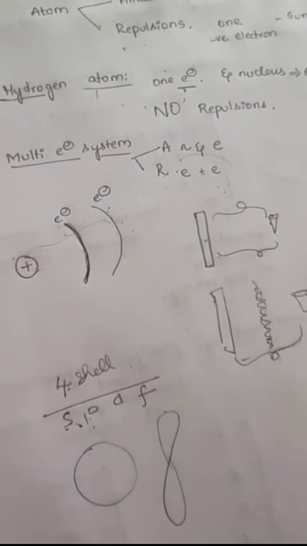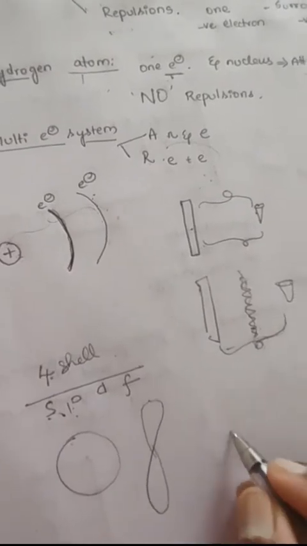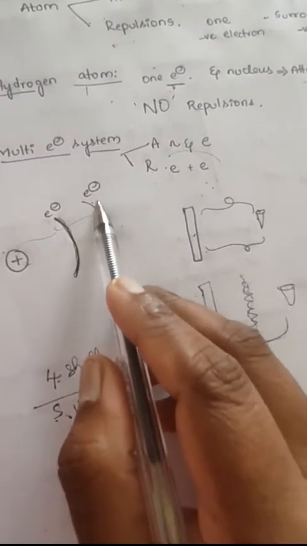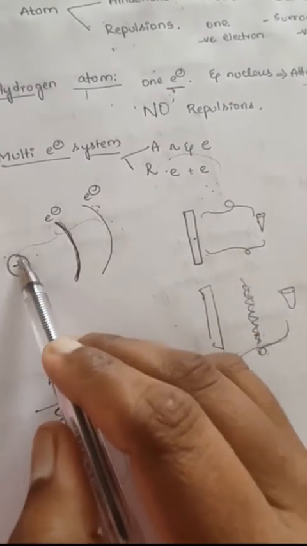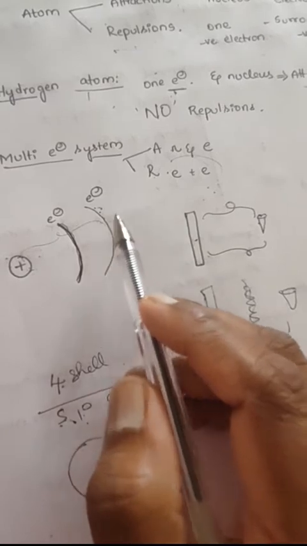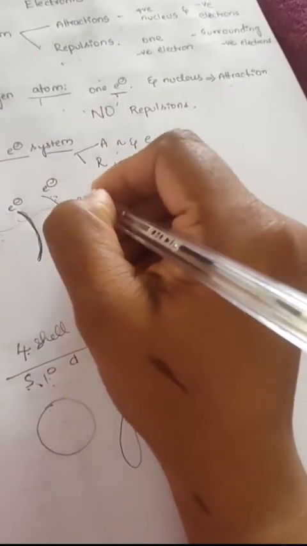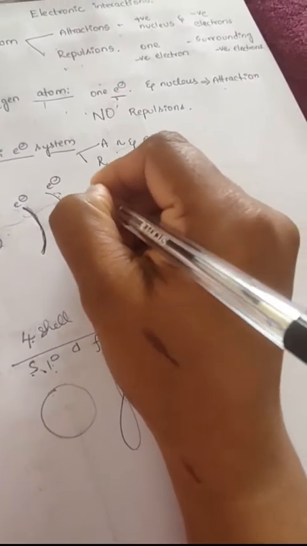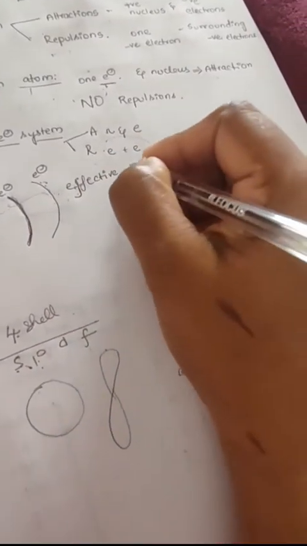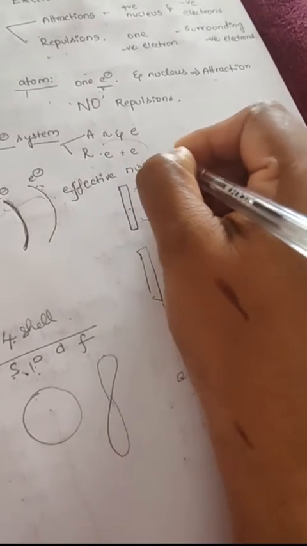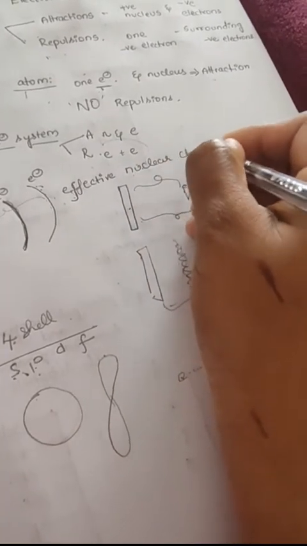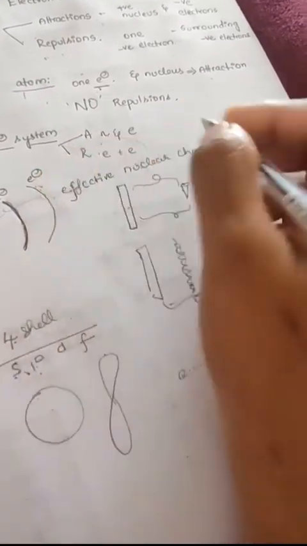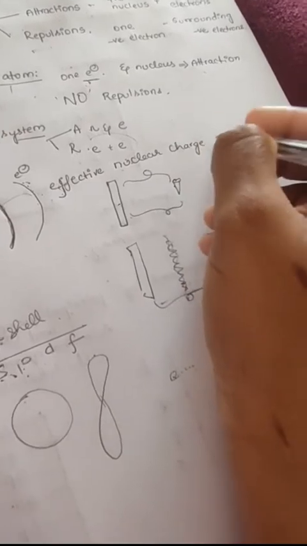Due to this shielding effect, the nuclear charge over the outermost electron, means the net nuclear charge experienced by the electron, the effective nuclear charge, means the net positive charge experienced by the outermost electron, will get decreased.